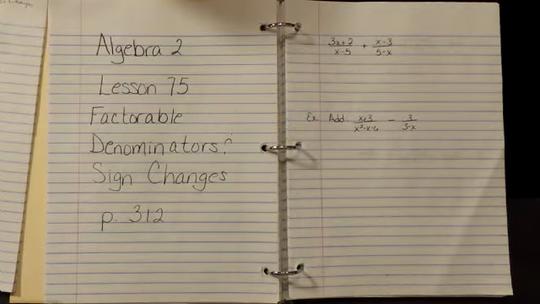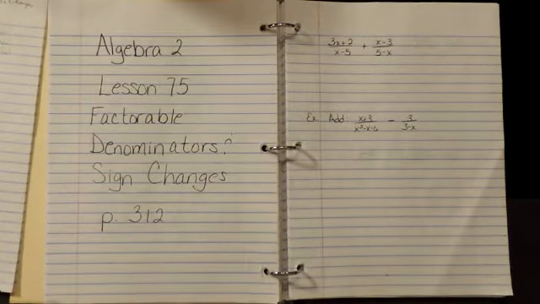Hi, this is Algebra 2, Lesson 75. We're going to talk about factorable denominators and sign changes. We're starting on page 312.